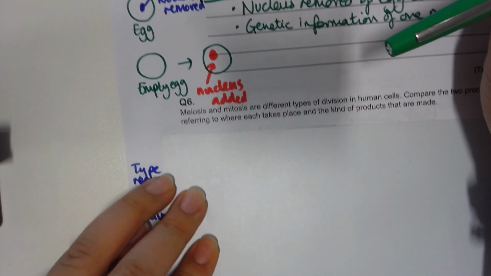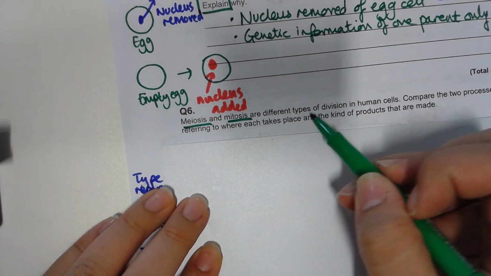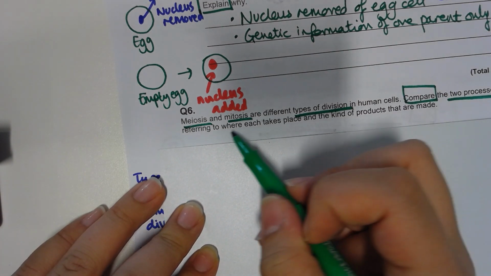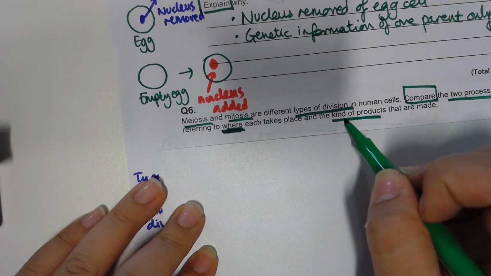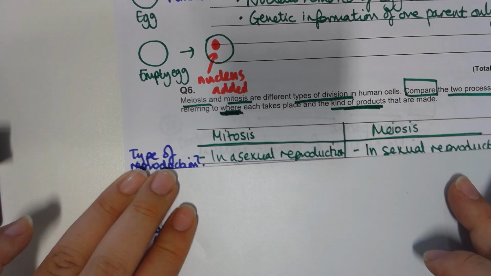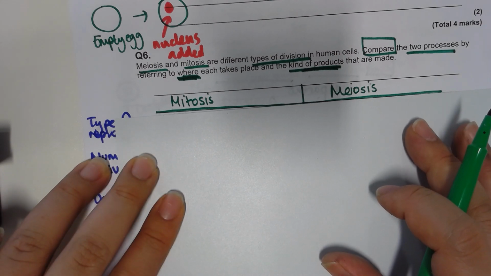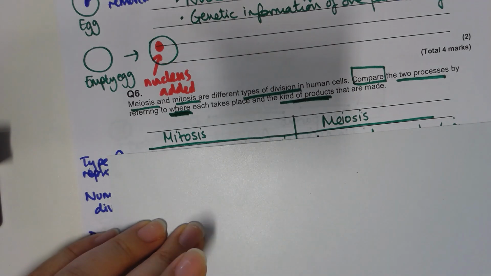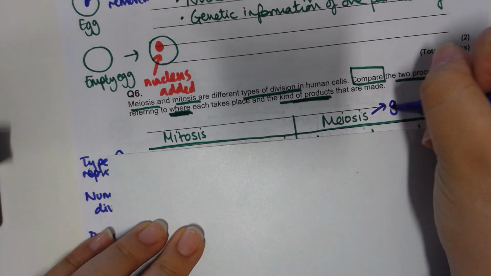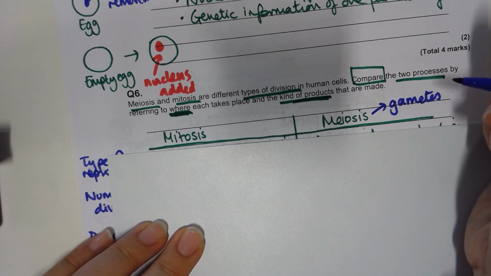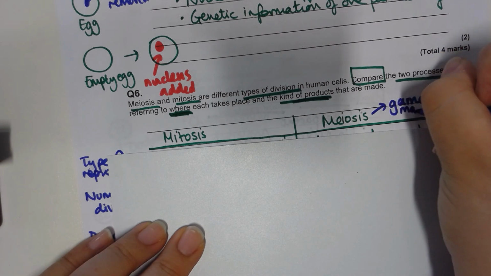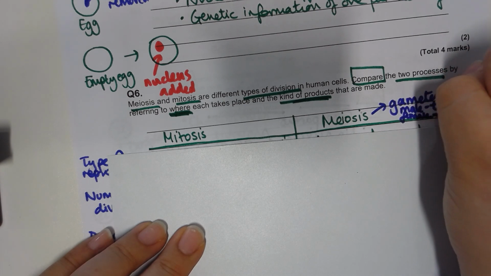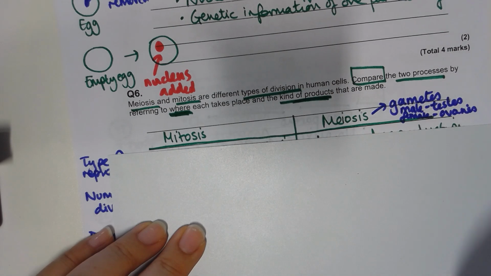Last question. Meiosis and mitosis are different types of division in human cells. We have to compare the 2 processes by referring to where they take place and the kind of products that are made. So, firstly, mitosis and meiosis. It asks where each of these take place. So we need to know that meiosis is a way of producing gametes, and if it produces gametes, we know this happens if it's a male, in the testes, and if it's a female, in the ovaries, and that's 1 mark there.